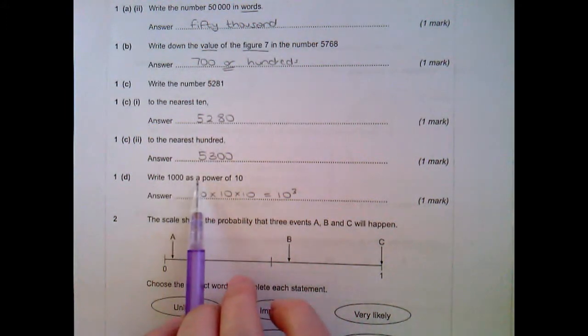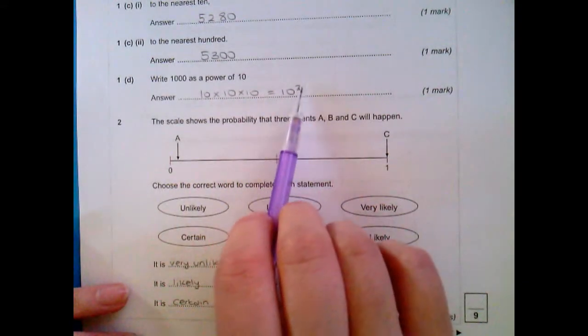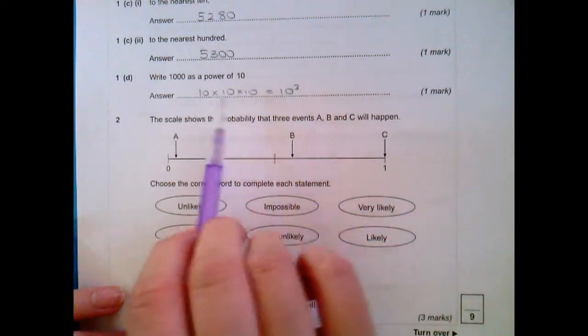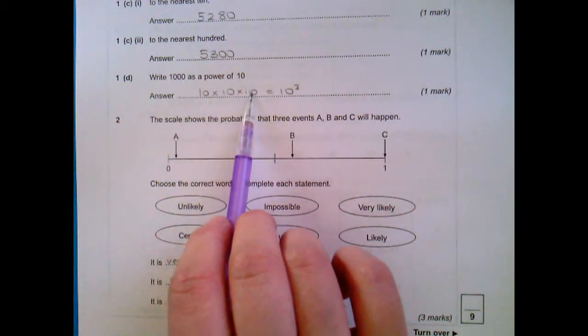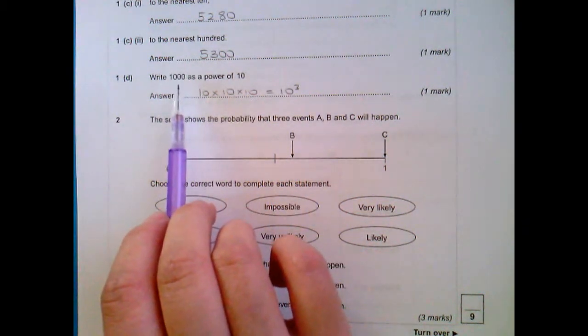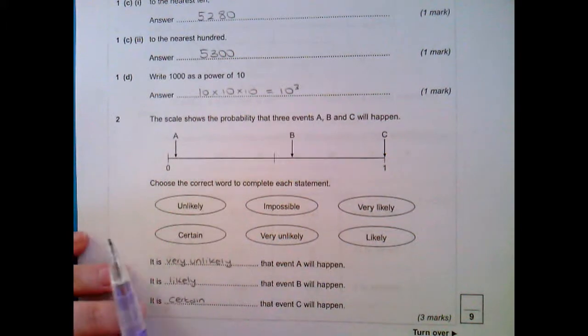Write 1,000 as a power of 10 means 10 to the power of something, and it would be 10 to the power of 3, 10 cubed, because that means 10 times 10 times 10, which is where 1,000 comes from. So 10 cubed for your answer for that one.